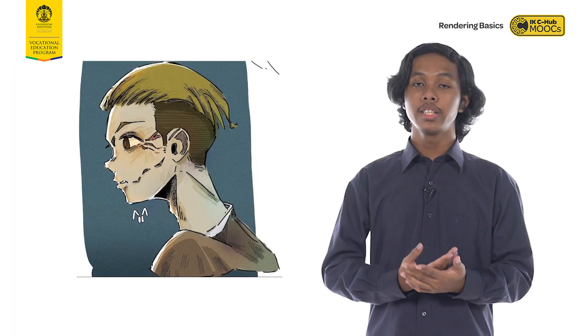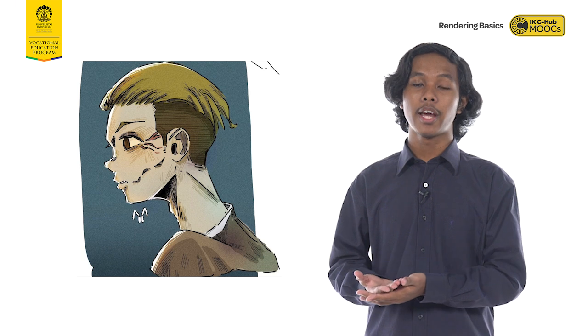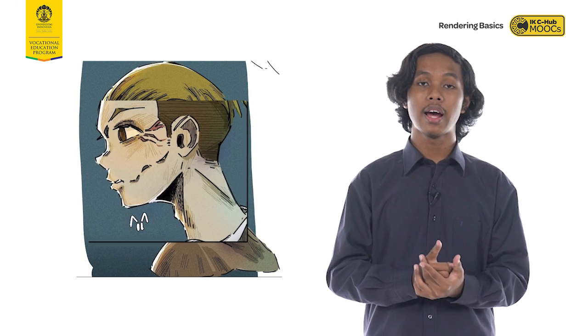Third, add details such as lines or dots to the illustration. This is done to add texture to the illustration. Take the following illustration as an example and pay attention to the character's eyes and neck area. Then, you will be able to clearly see the additional lines there as part of the illustration details.